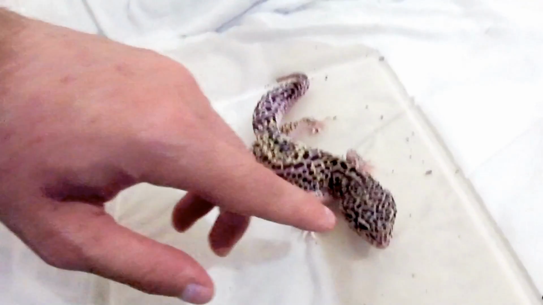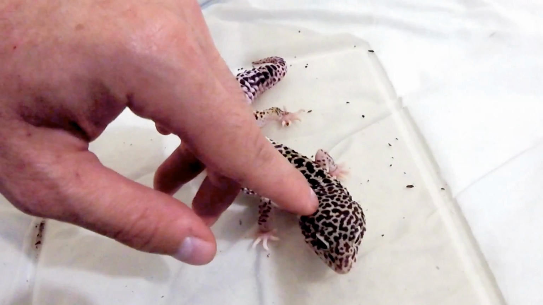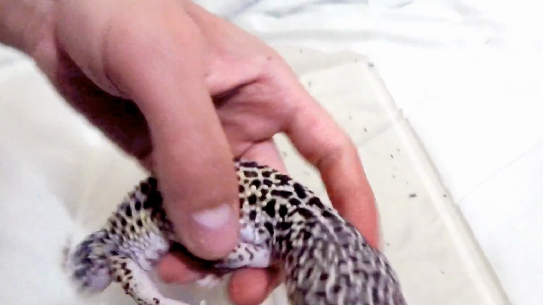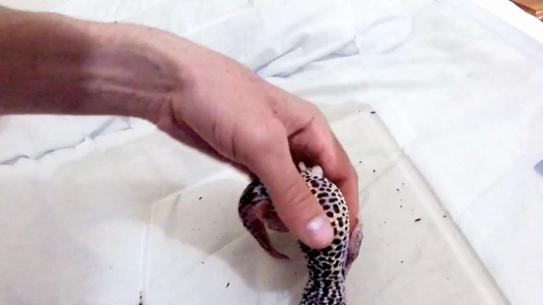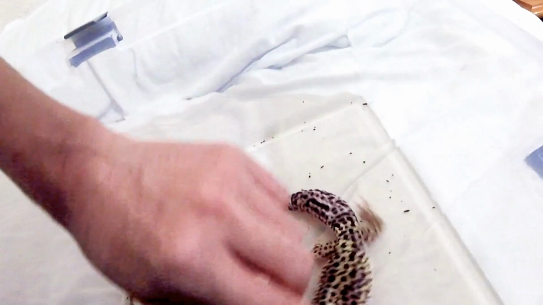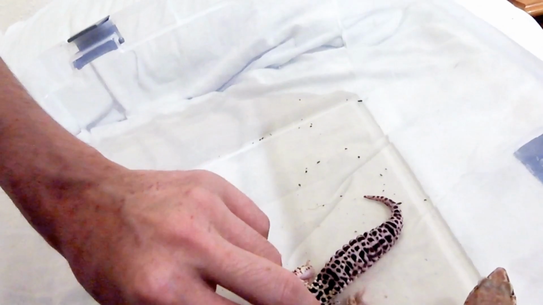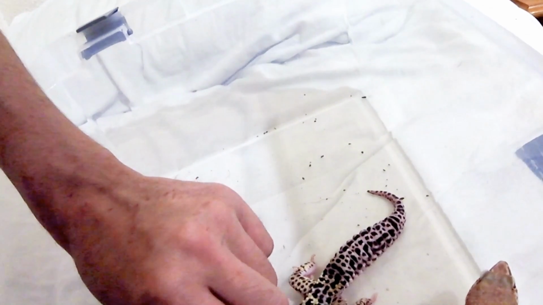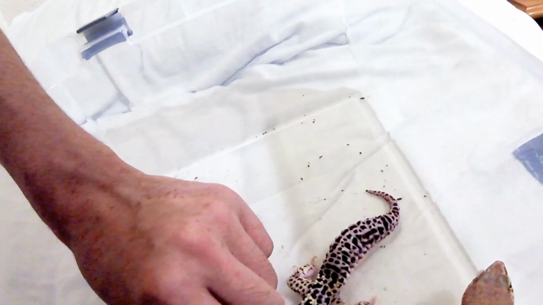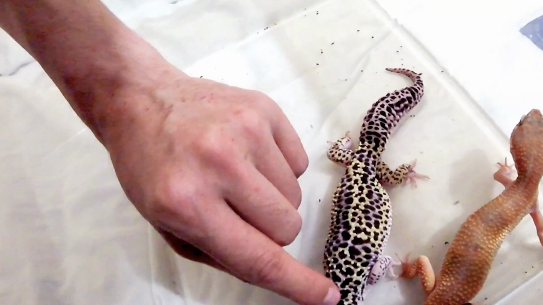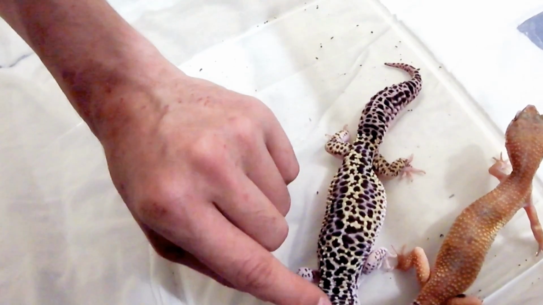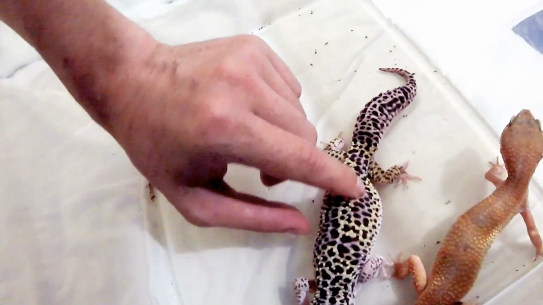You can see how his dark pigmentation, it's not black, it's like a dark grey colour. And another thing about the Max Snow gene is that the yellow tends to be more faded out. Also, the dark pigmentation is broken up into little spots, as you can see.